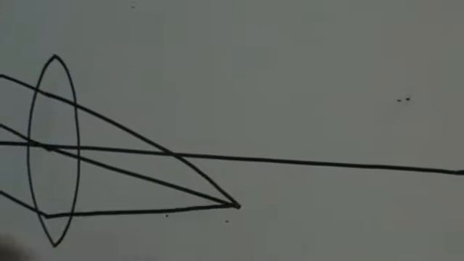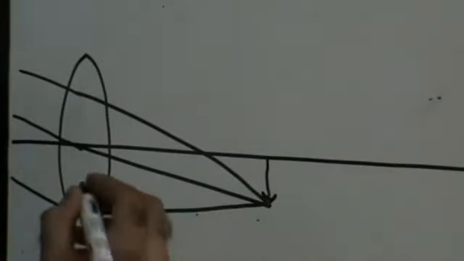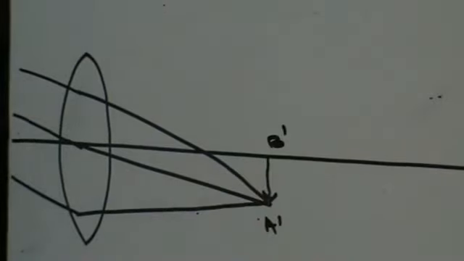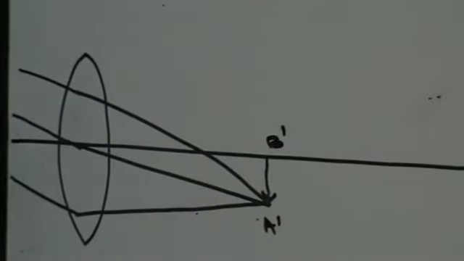After passing through the lens, they will converge to meet at a point where you will have an image formed. This is going to be A bar, B bar, which will be a real, inverted and magnified image.